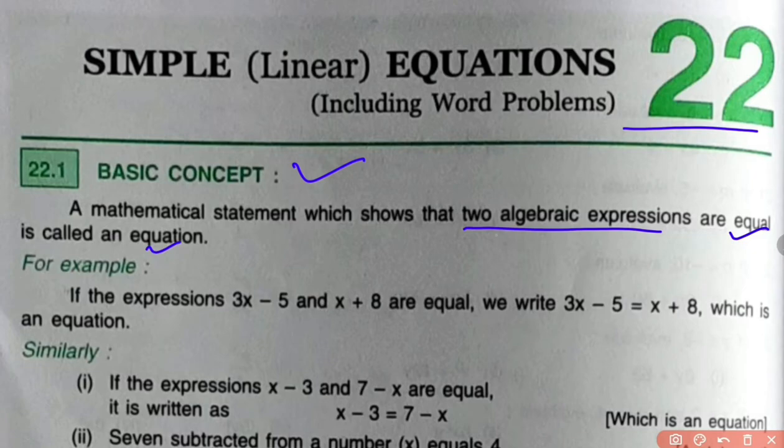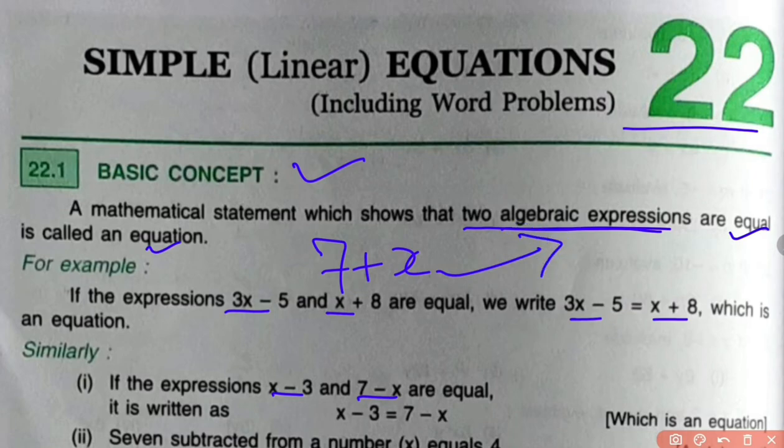Okay, so what is an algebraic expression? Here are a few examples of algebraic expressions given in your book, right? So any algebraic form, suppose I can write 7 plus x, right? The 7 plus x becomes an algebraic expression. In the previous chapter we have already done algebraic expressions and framing algebraic expressions, so I hope you will not have any problem with these. Writing in the algebraic form is also known as algebraic expressions.